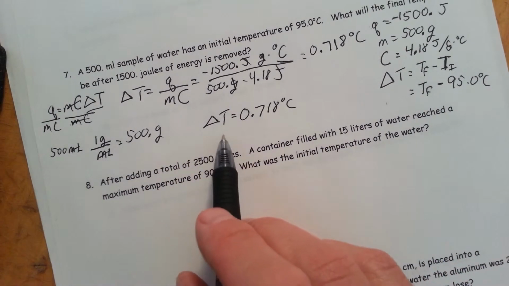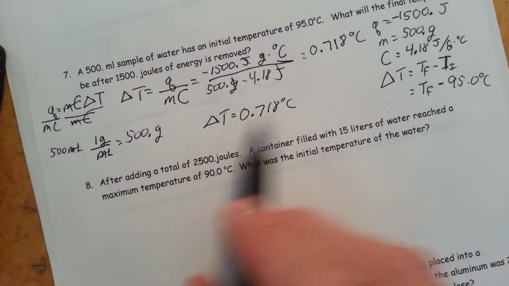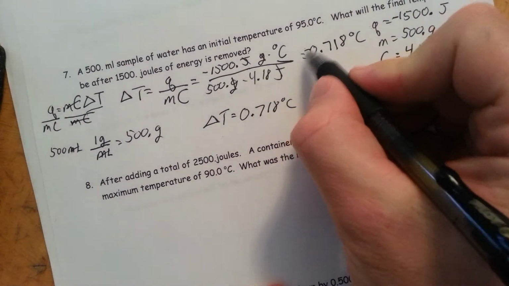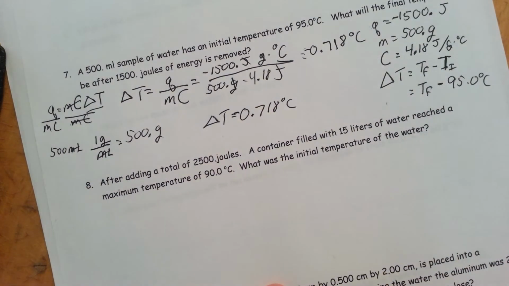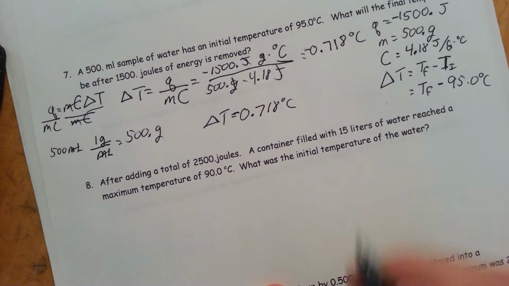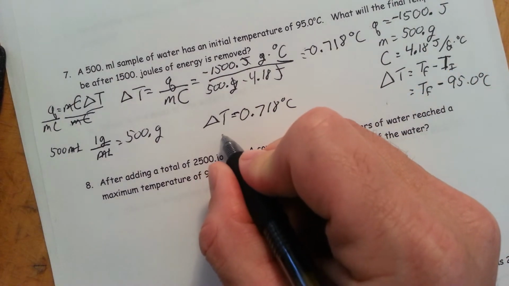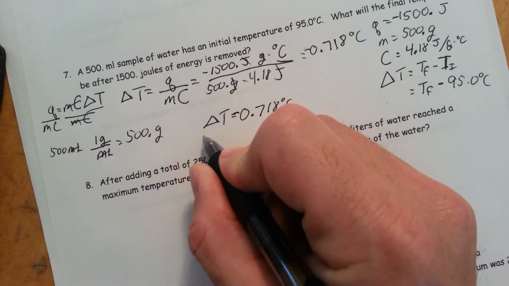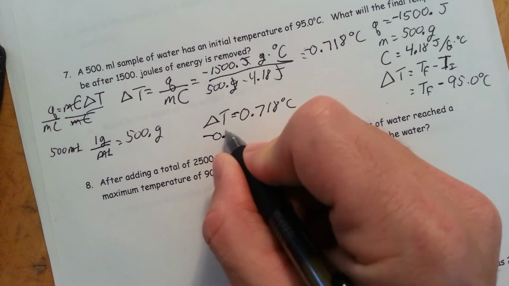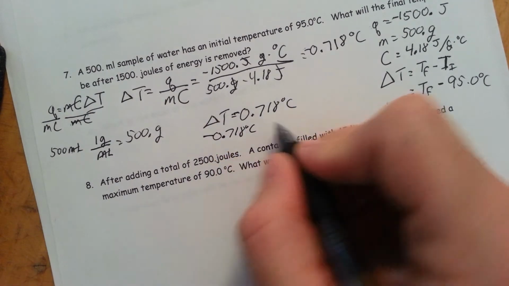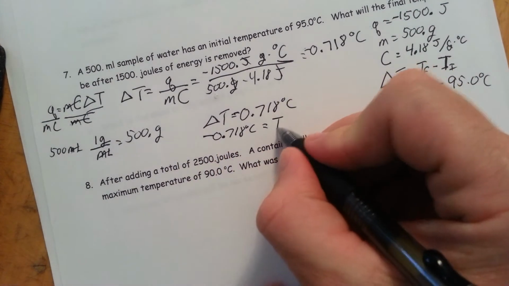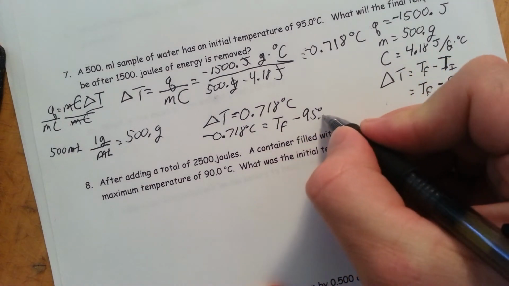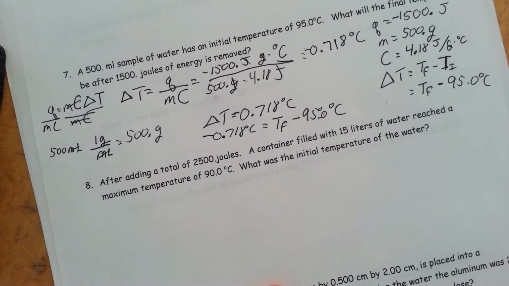So our delta T is equal to the final temperature minus 95 degrees. So minus 0.718 degrees Celsius is equal to our final temperature minus 95.0 degrees Celsius.